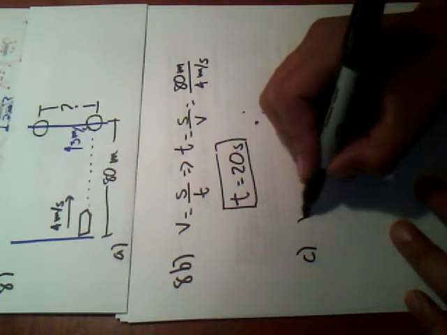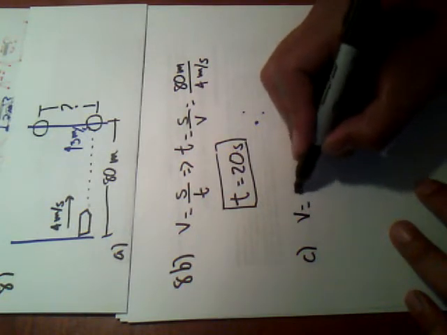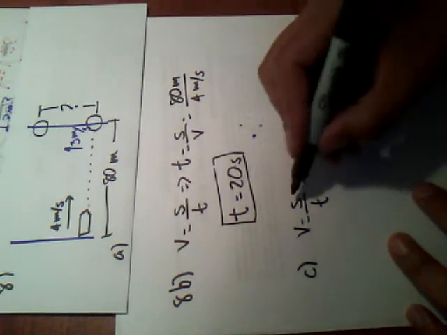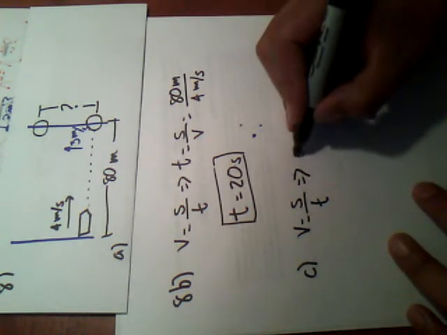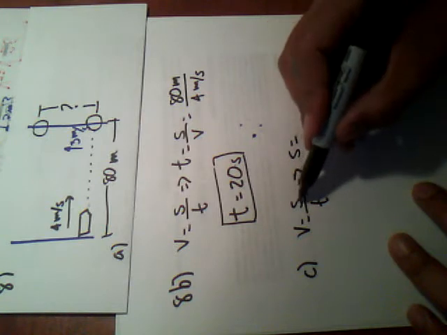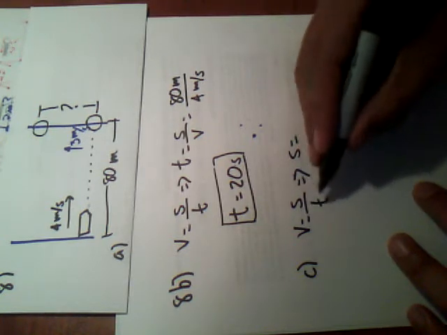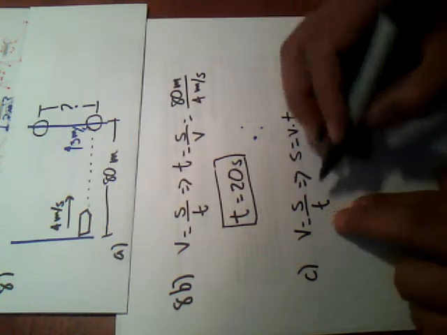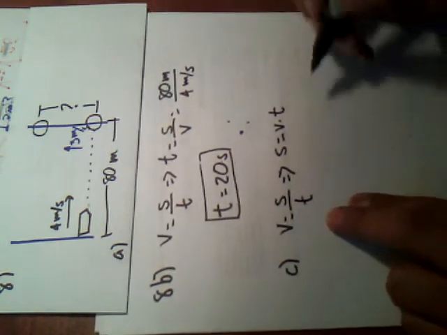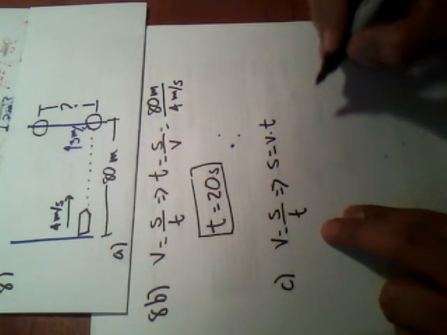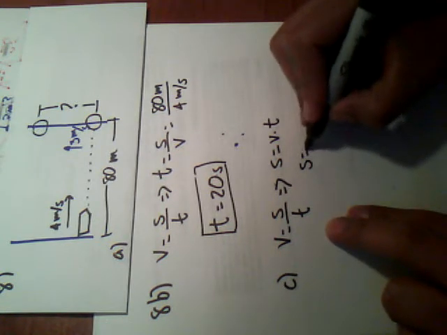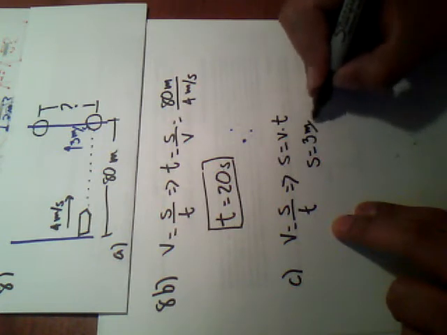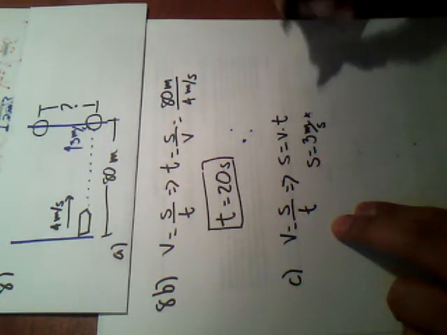So I'm working with the same equation, velocity equals displacement over time. But this time I'm going to solve for the displacement. So the displacement will be obviously equal to time times velocity. So I'm going to write like this, velocity times time. I'm just taking this t up. The displacement would be velocity times time. What velocity? The velocity of the river, 3 meters per second. And what time?